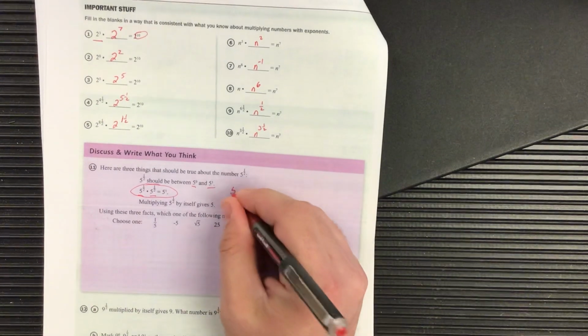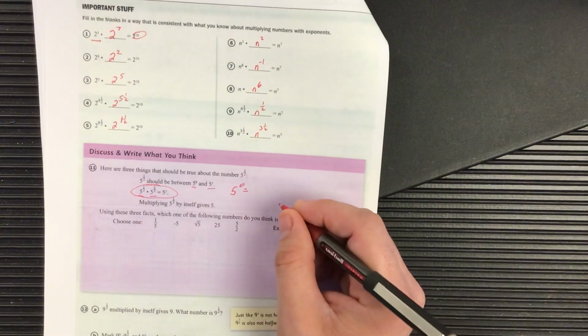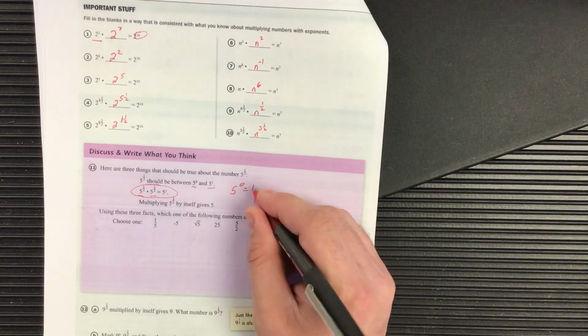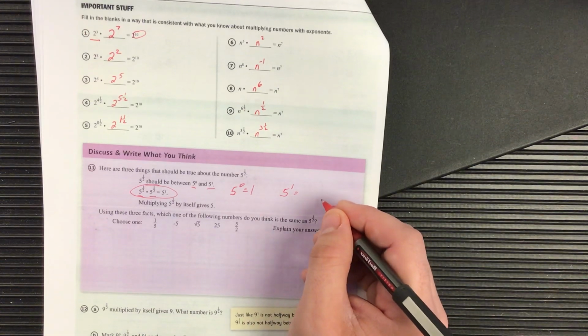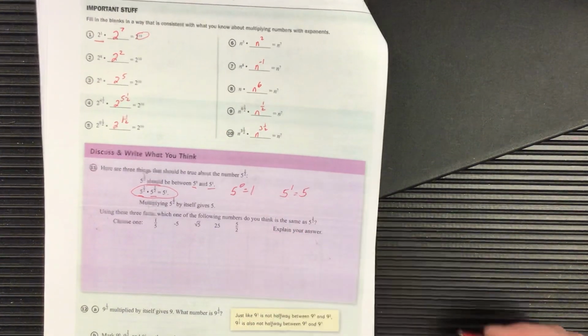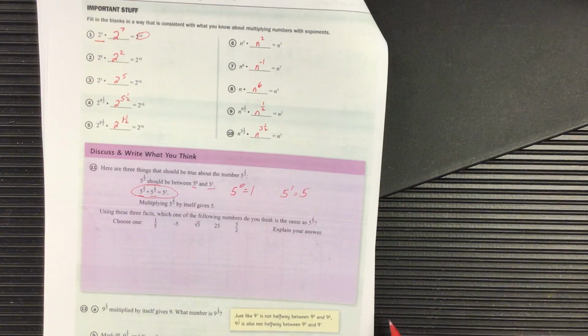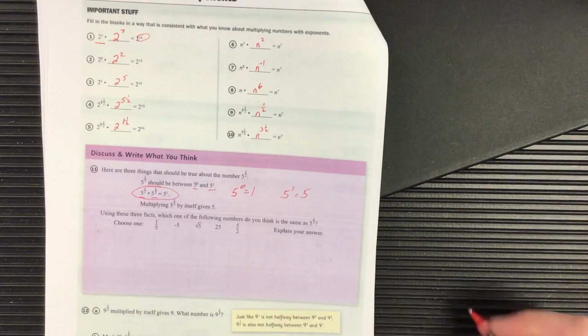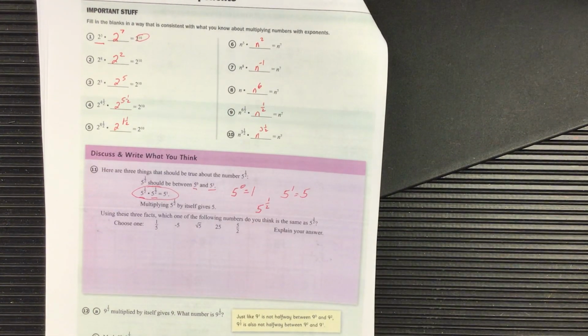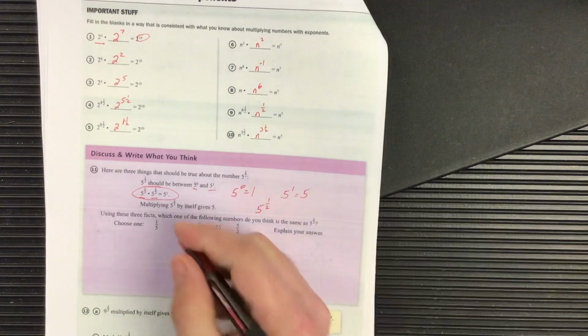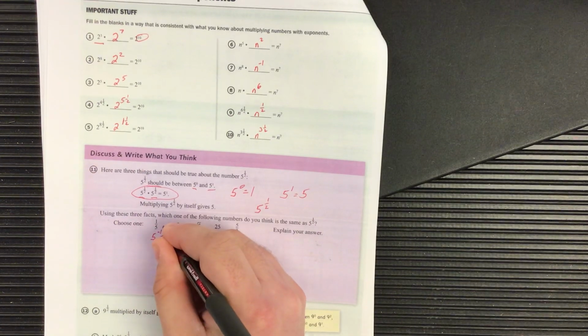So let's review. Anything to the 0 power is 1. Anything to the first power is itself. So looking at these, which one do you think it is? So I am looking at 5 to the 1/2 power. Oh, that's just 1 over 5. Okay, remember 1 over 5 would be 5 to the -1, right? That's what that means.